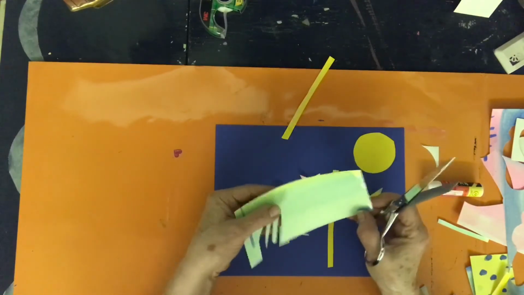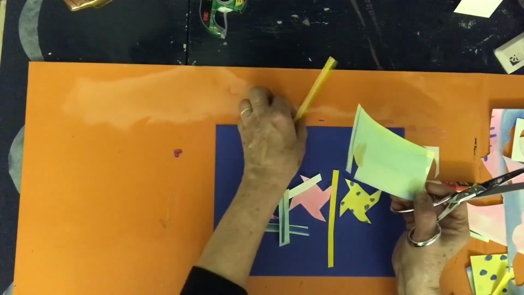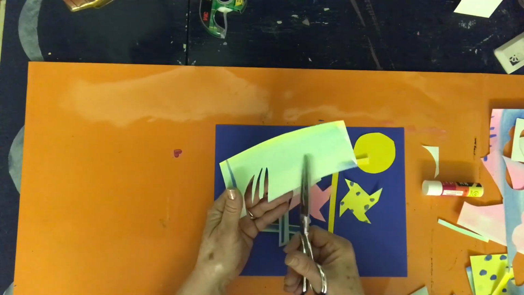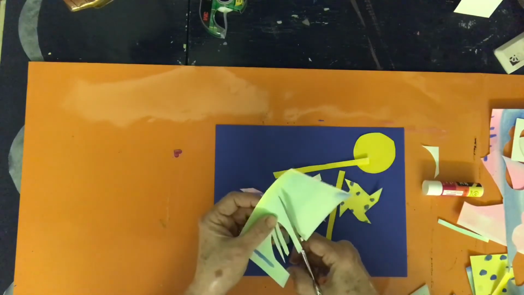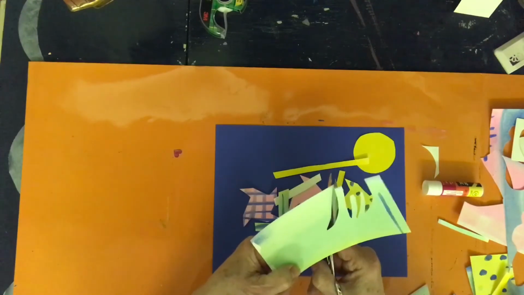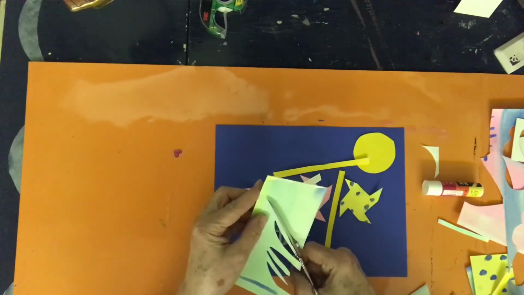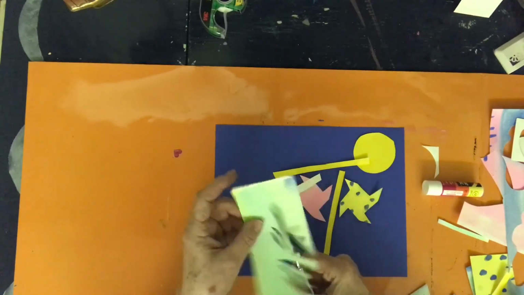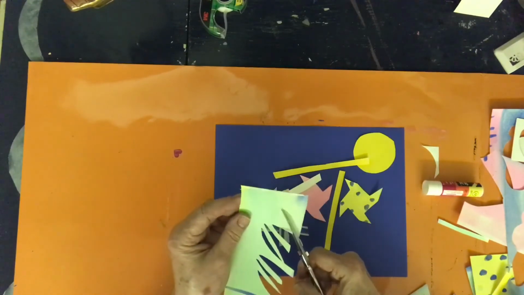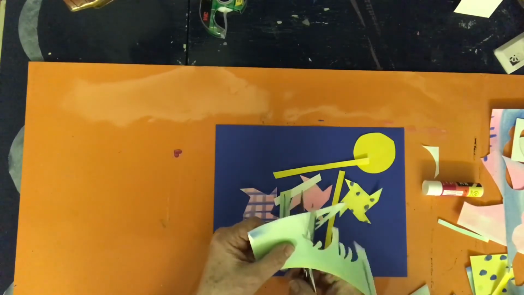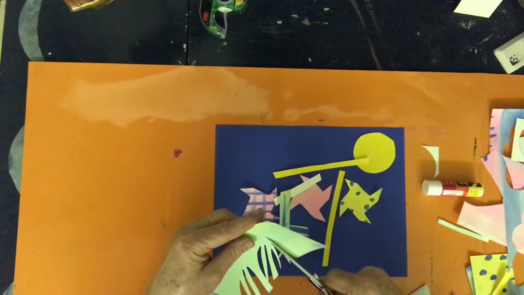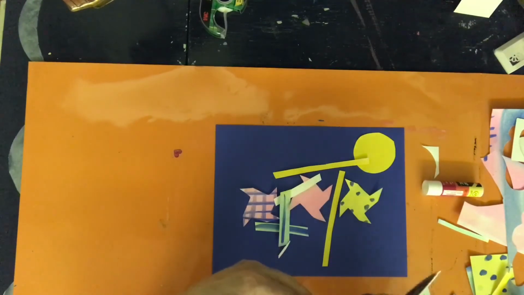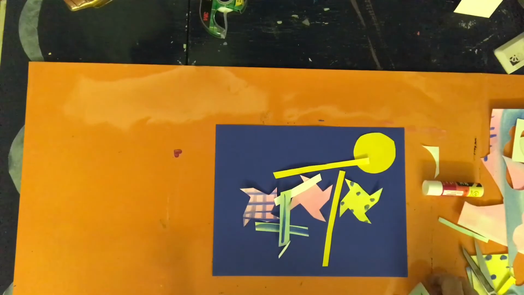And then I'm going to be cutting some grass, and because it's a windy day, or I want it to look like a windy day to blow those pinwheels around, I am going to be making sure that the grass is not straight up and down, but looking like the wind is blowing it, so the grass will be slanted. And there we have some grass.